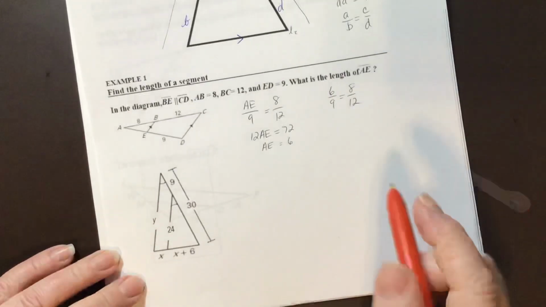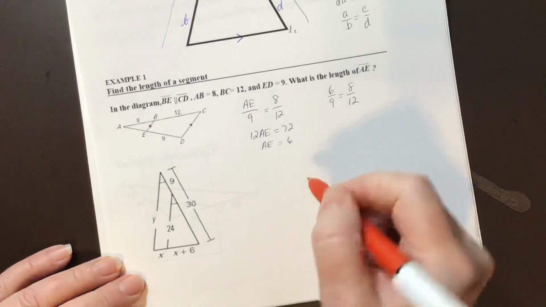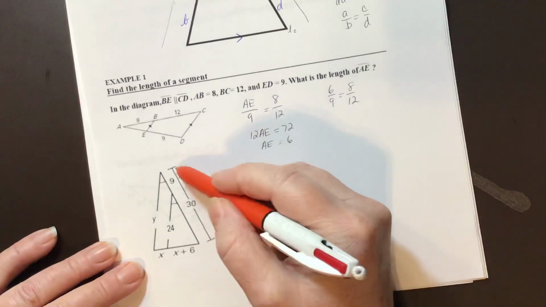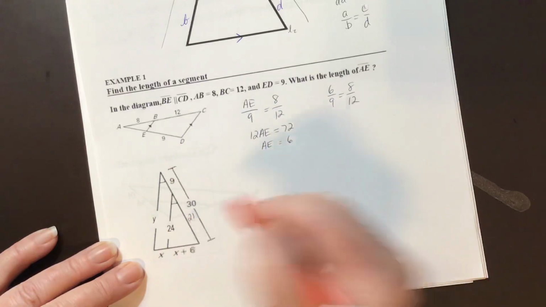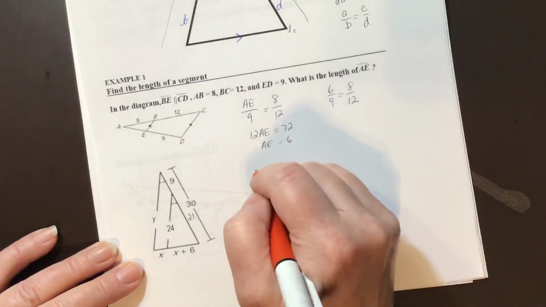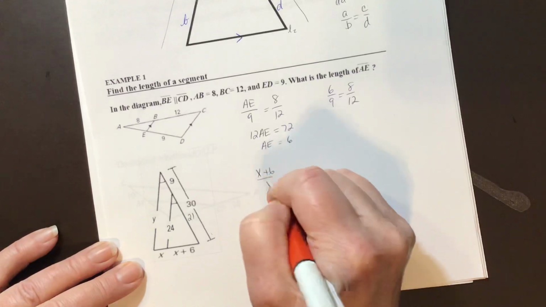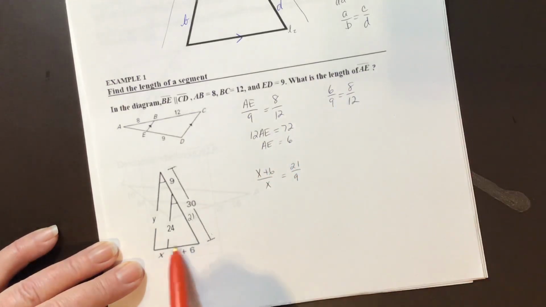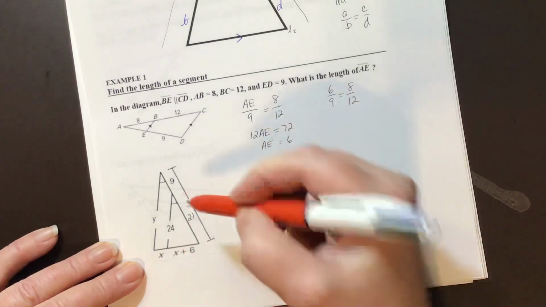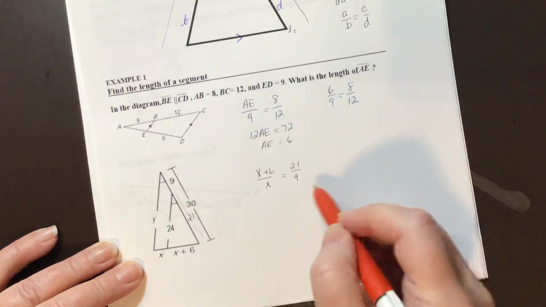Okay, in the next diagram, it's a little bit trickier. If this whole side is 30, this piece is 9, that would make this little portion 21. So we could write x plus 6 is to x as 21 is to 9. So we have this side is to this piece, this side is to that piece.